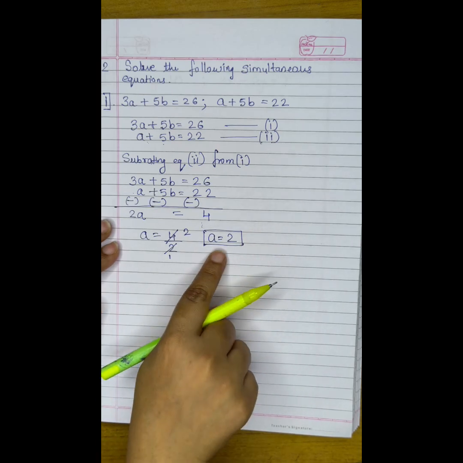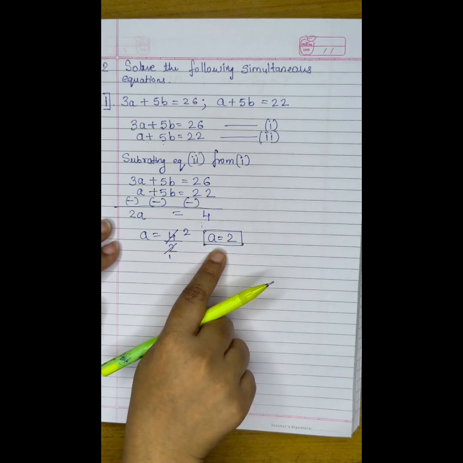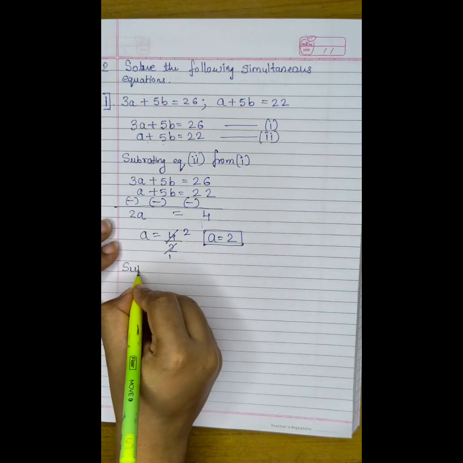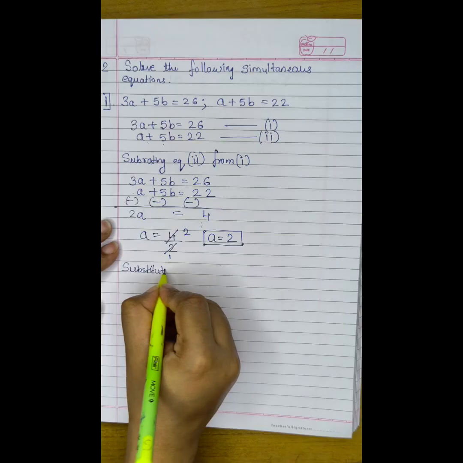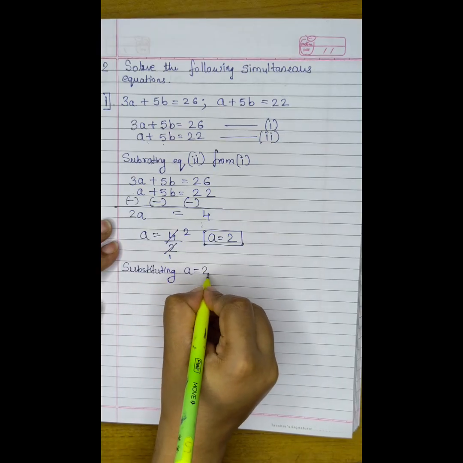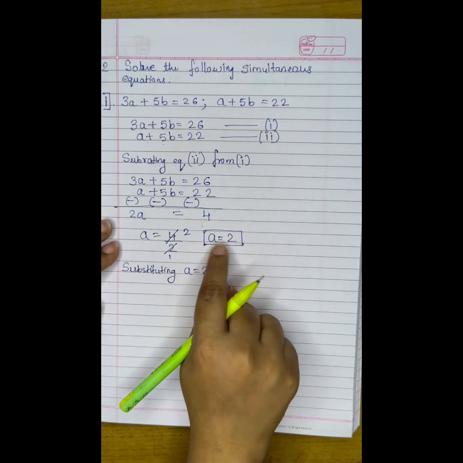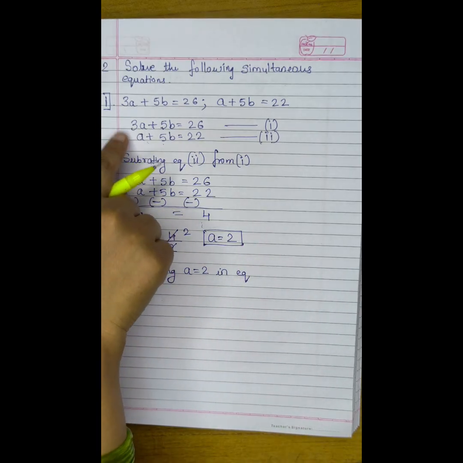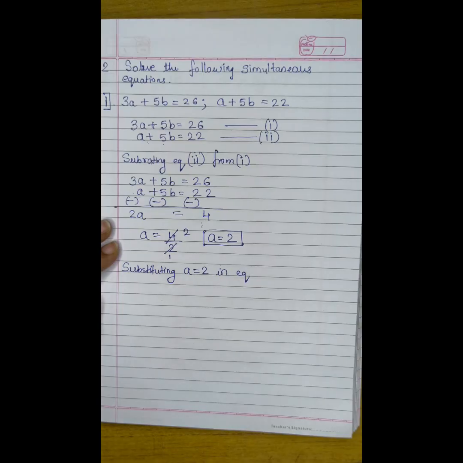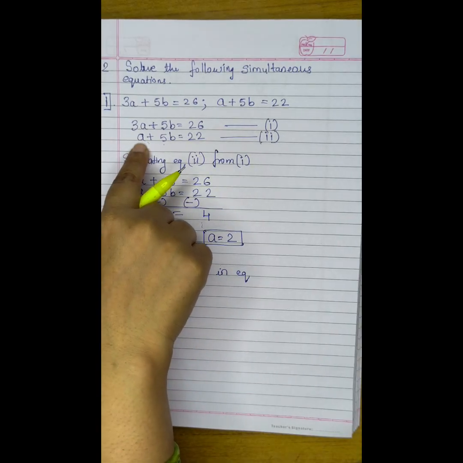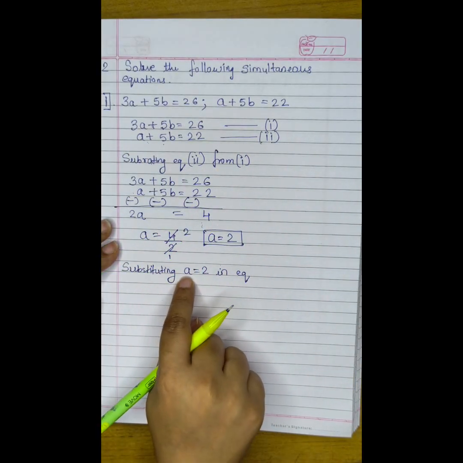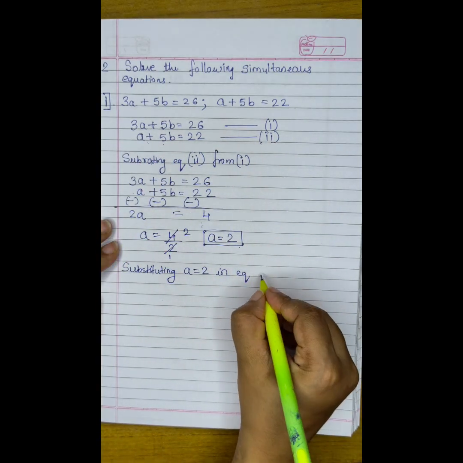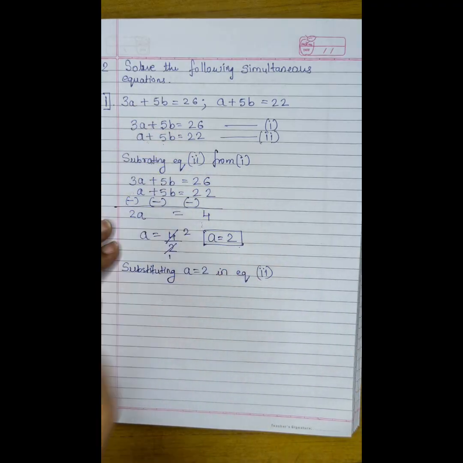Now we got a. Now we have to find b. So substituting a is equal to 2 in the equation. Now any one of these equations you can take and you can find the value of b. So suppose I am taking equation 2, substituting a is equal to 2 in this second equation. You can take any of these equations.